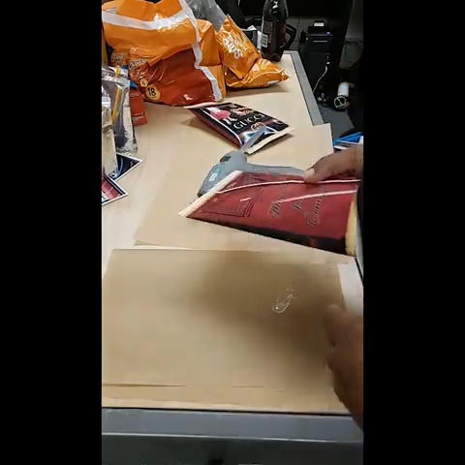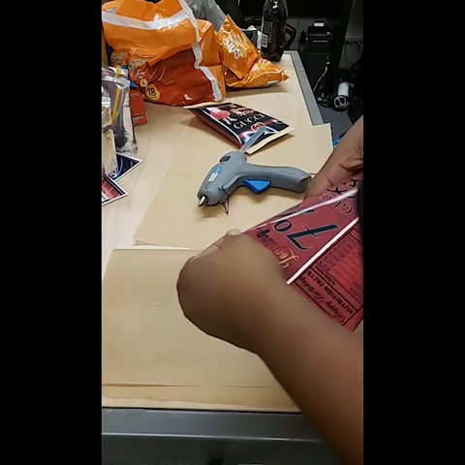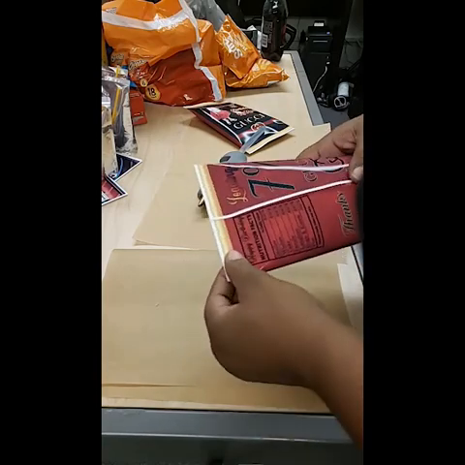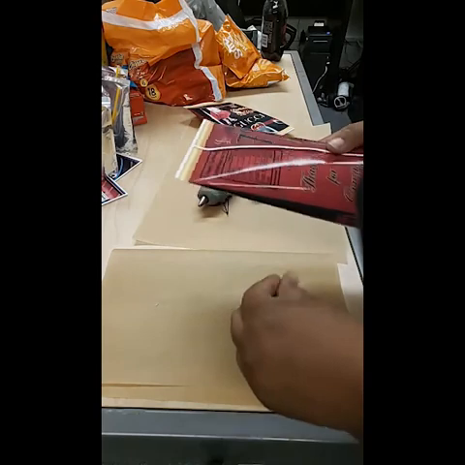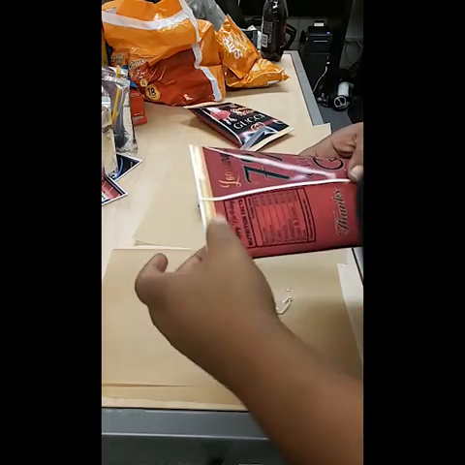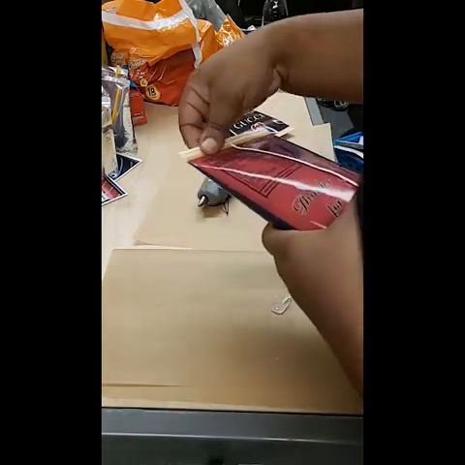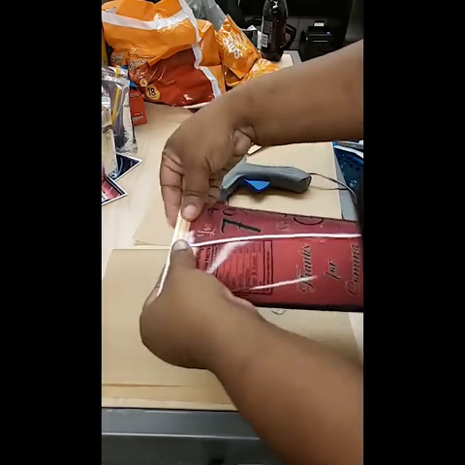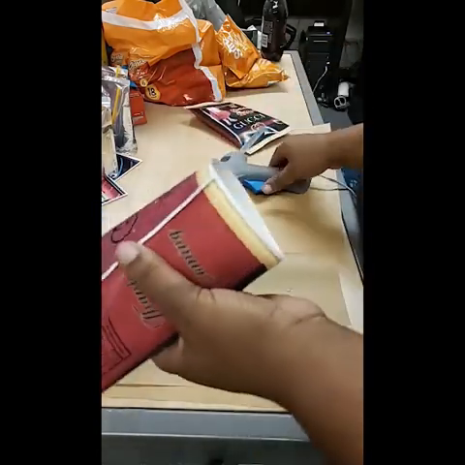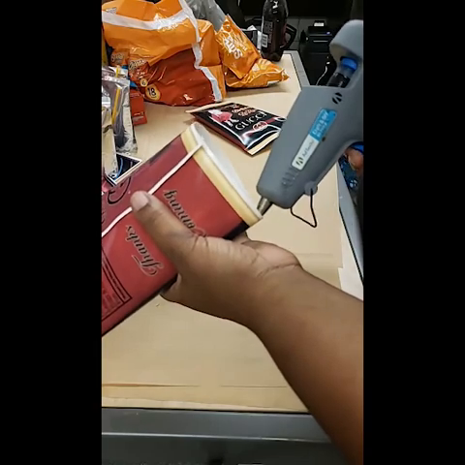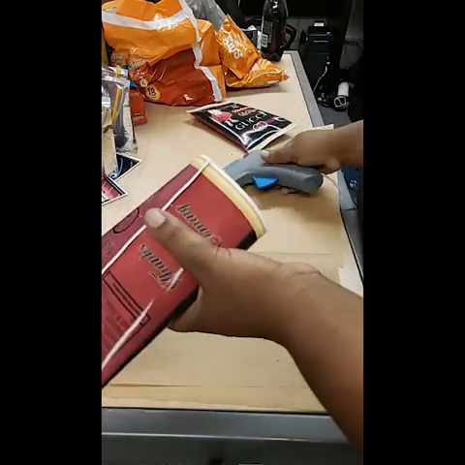This is a high temp glue gun, so it takes longer to heat up, and it also takes longer to cool down once you put a strip of glue inside of whatever you're putting it on. It takes forever to cool down. Like, this is still hot. So once again, we're gonna do the other side.